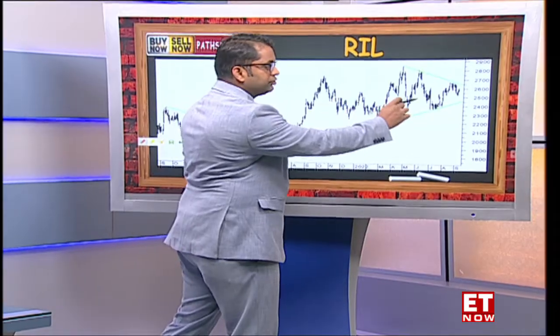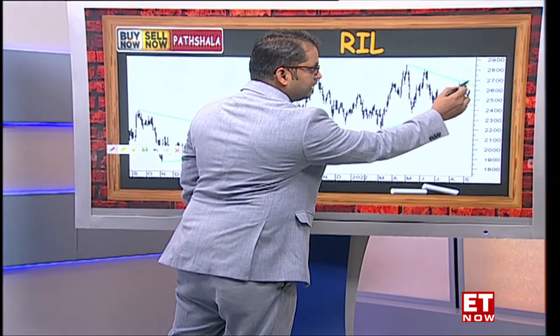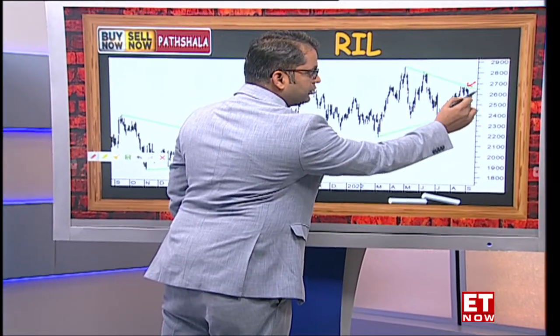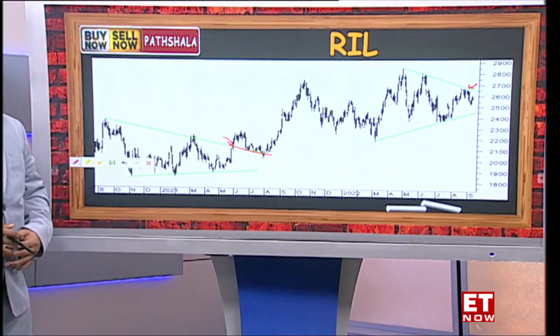Now, the reason why I'm flagging off this triangular pattern is that currently Reliance Industries is showing a very similar kind of chart pattern over here. It's nearing this resistance trend line breakout. So the moment the stock breaks out of this trend line, which is around the 2,650 mark, it could be a point where this triangular pattern gets completed and you might see the stock breaking out on the upside yet again.